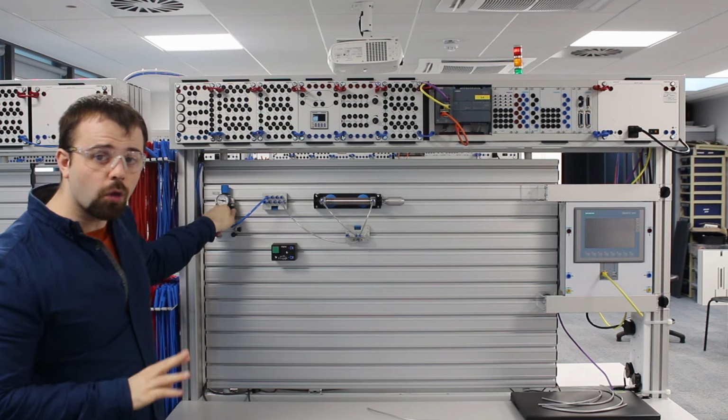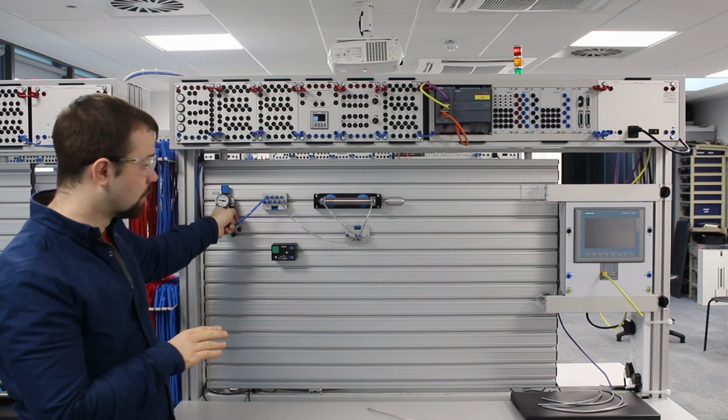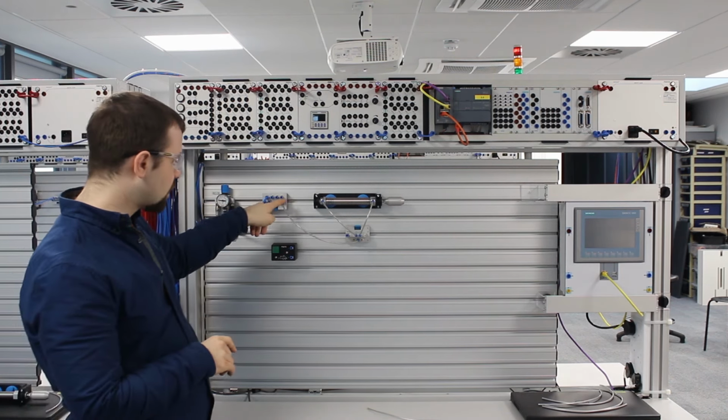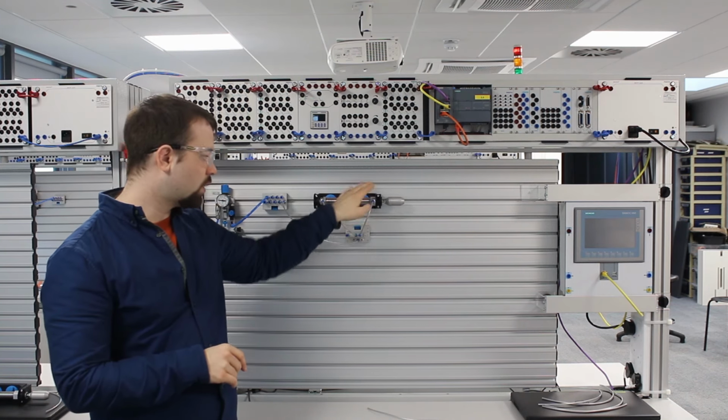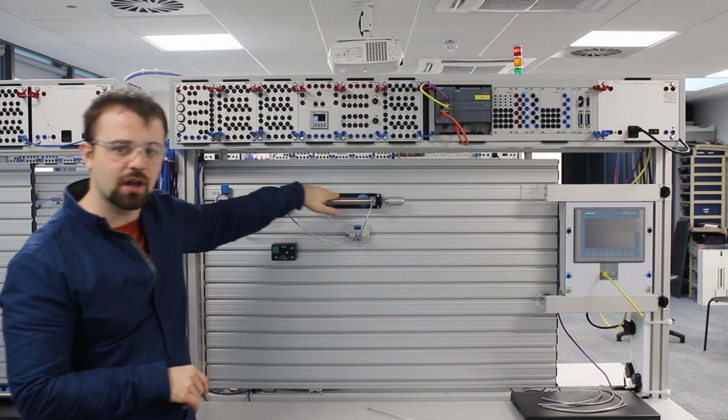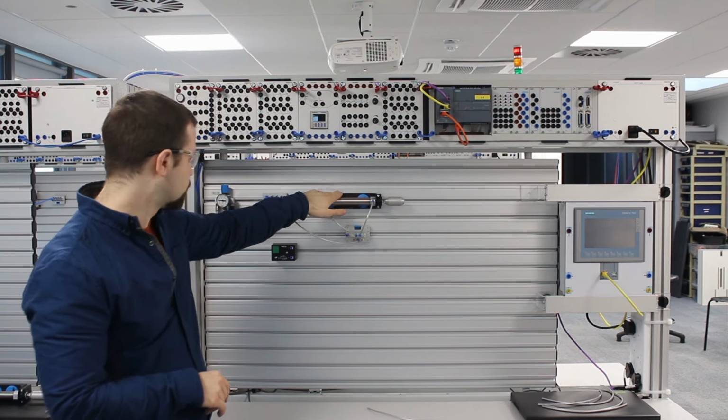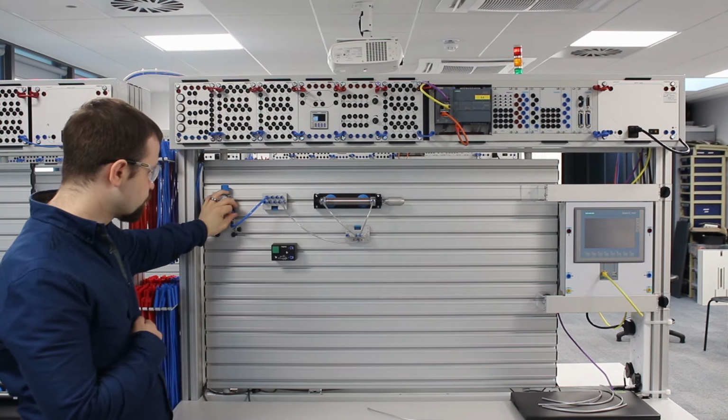If I was to turn on the system now, nothing will happen, because air is currently flowing into 1 and then from 2 into this end of the cylinder, pushing it back to its current position. So let's just turn this off again.